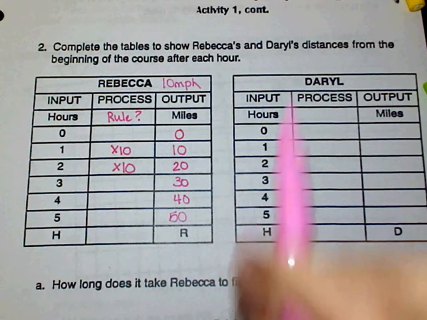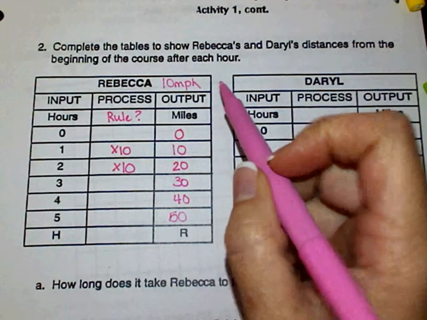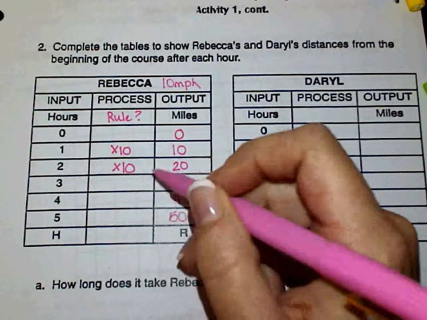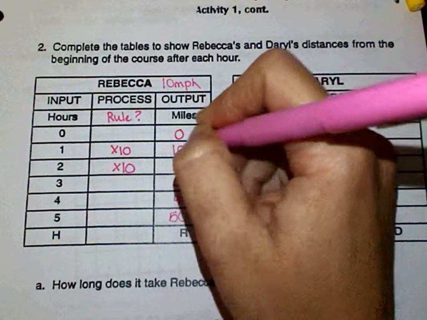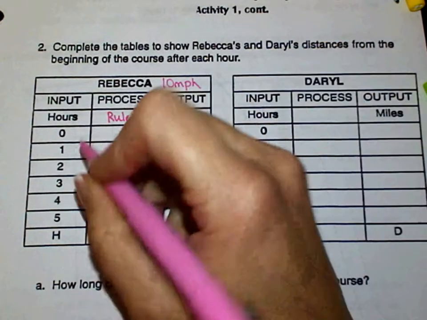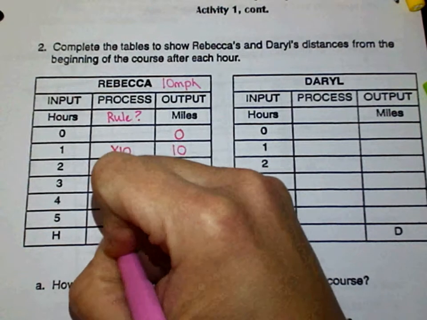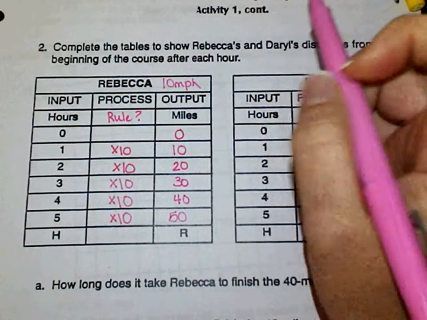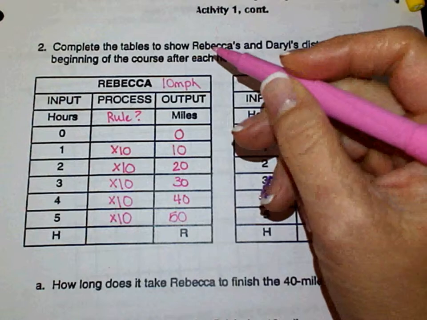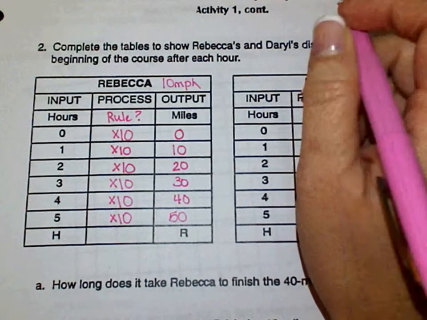So remember when you left, we were talking about Rebecca, who was doing cross-country cycling and was going about 10 miles per hour. We had shown on our screen how that went up the number line, and then you were filling out your table when you left. And we were talking about the rule. Remember we said that the rule, to be true, has to be true all the way down. It can't be just good for one, it has to be good for all the way down. And we can say 0 times 10 also, because we know 0 times 10 is 0.